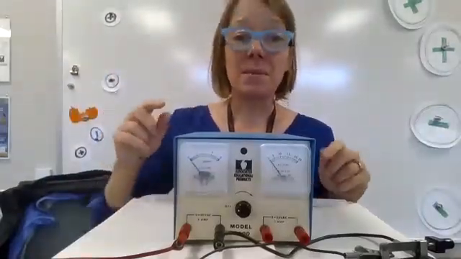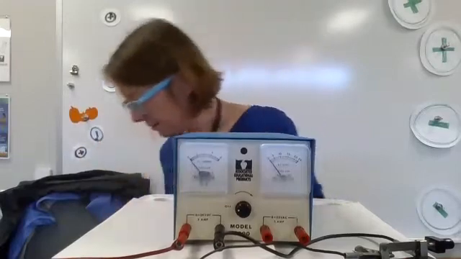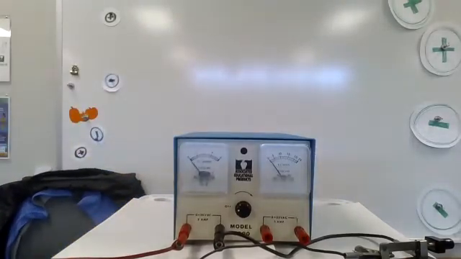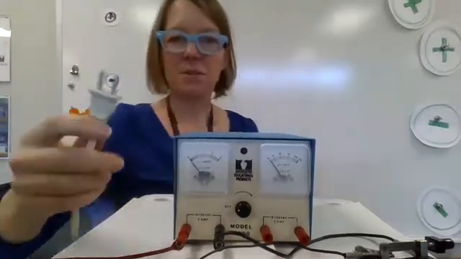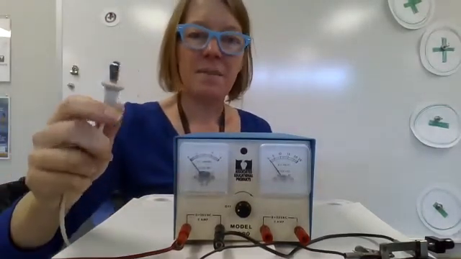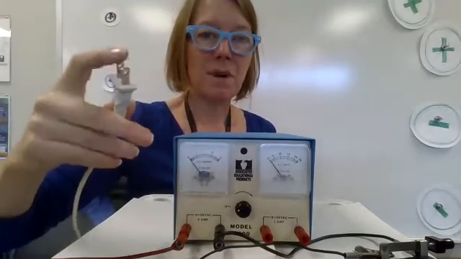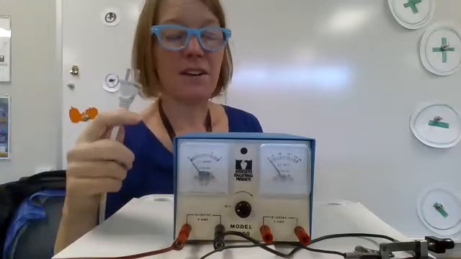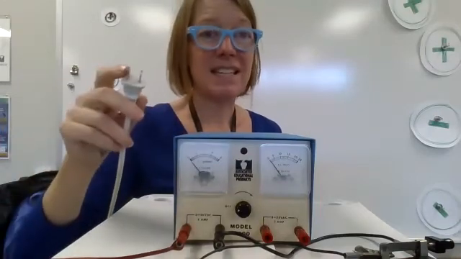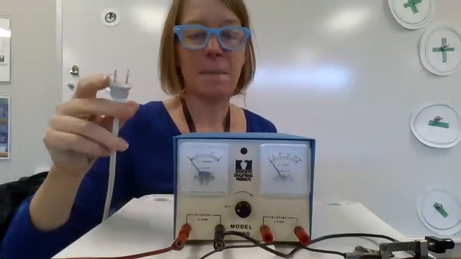So what ends up happening is with a plug, on the two sides of a plug, they actually flip back and forth from positive to negative. In the United States, our cycles are 60 hertz, or 60 cycles per second. So the positive and the negative flip back and forth 60 times in 1 second.